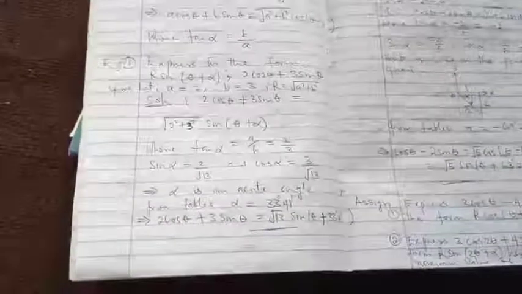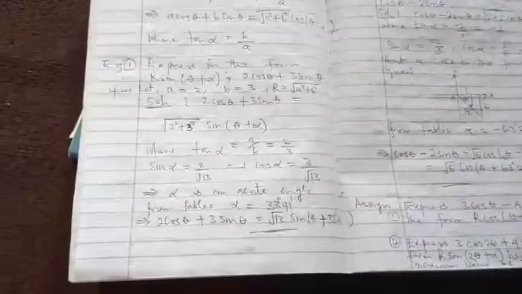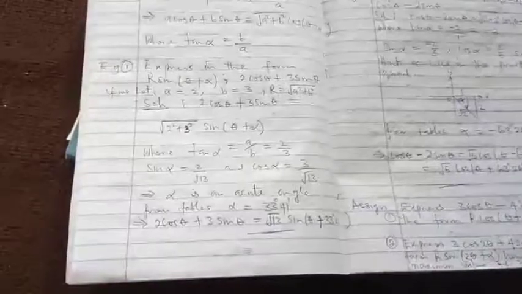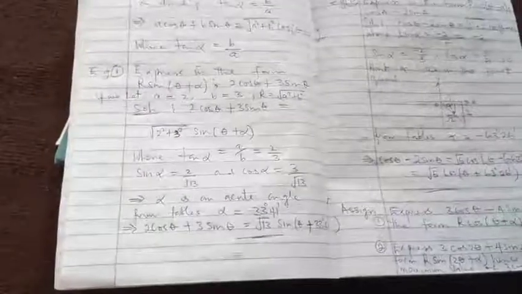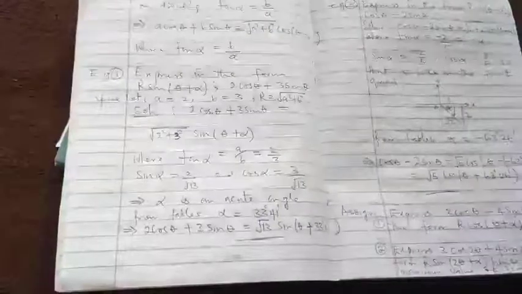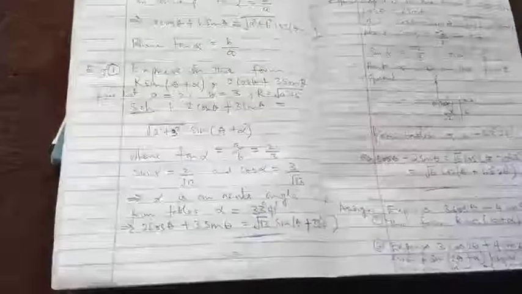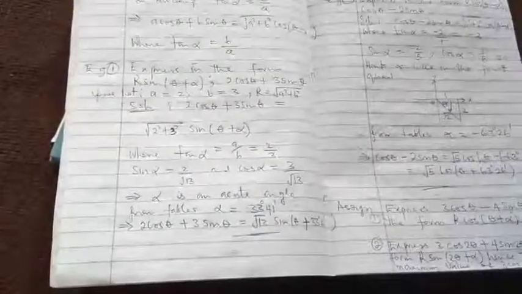And of course, tan alpha is a over b, which is 2 over 3. Sin alpha can also be written as a over r, and a is 2, our r is root 13. Cos alpha can be written as b over r, and our b is 3 and our r is root 13.